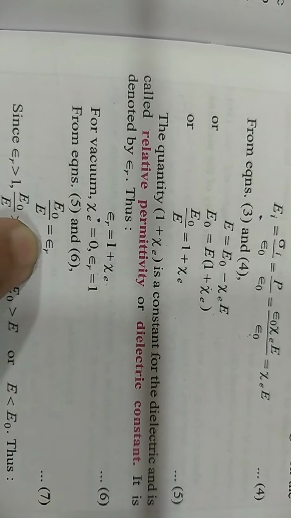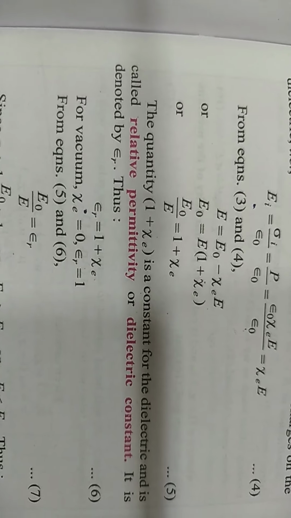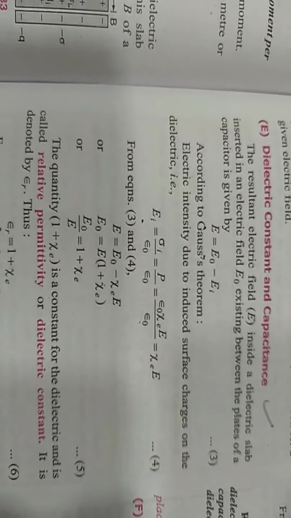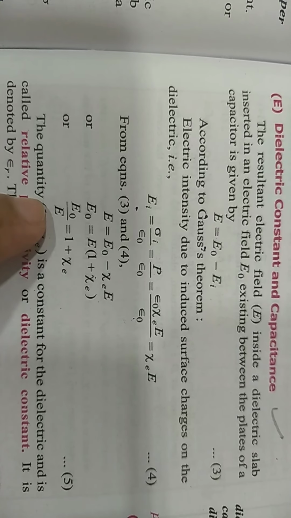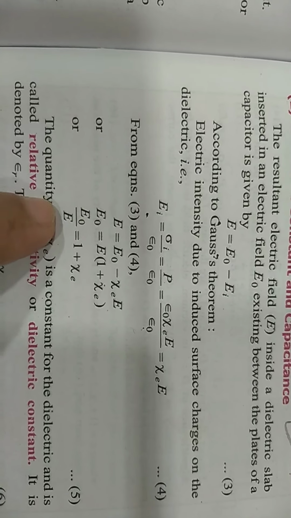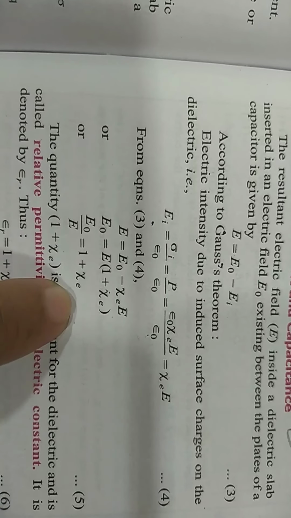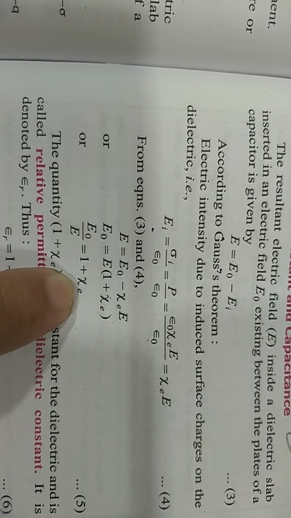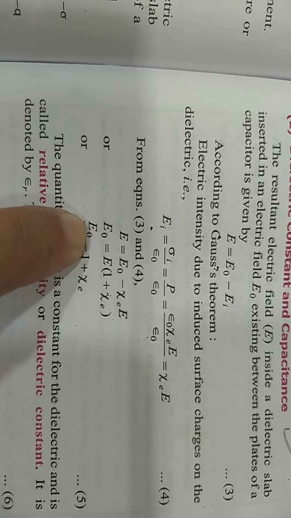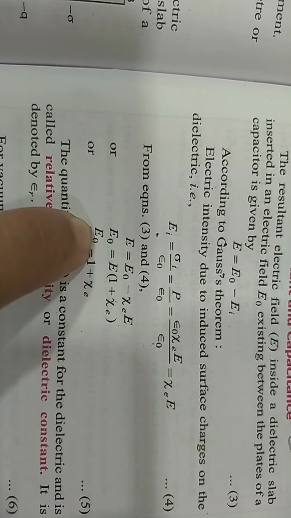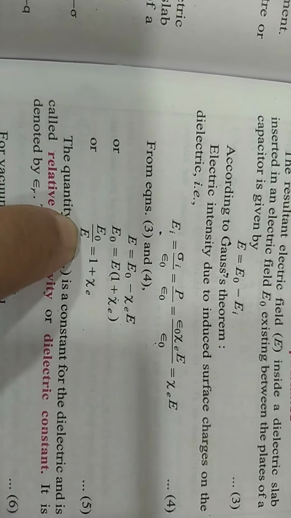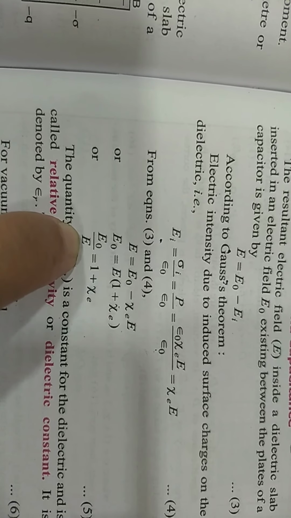So E naught by E is this. You can see this relation is very important. It is not given in the textbook properly, but E naught by E is 1 plus chi. Chi is susceptibility. E naught is the electric field when no dielectric is there, and E is the electric field when there is a dielectric.